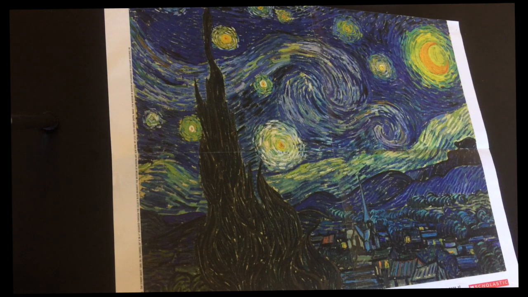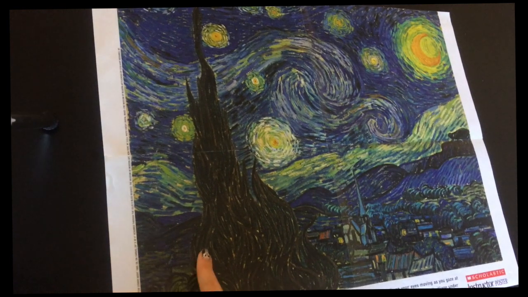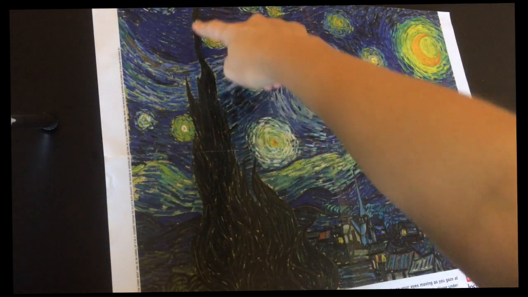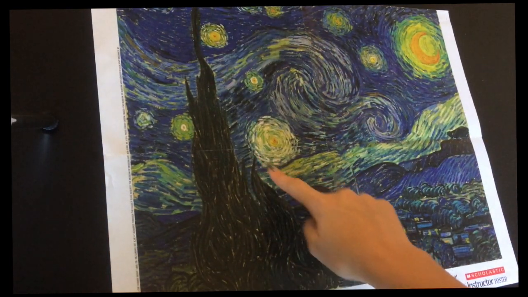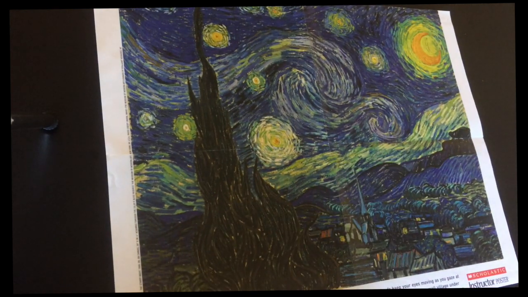But what are they? So a foreground is, think of front, closest to the viewer. So something that would be in the foreground here would be this long tower-like structure that Vincent van Gogh has in his painting. It's at the front, closest to you.